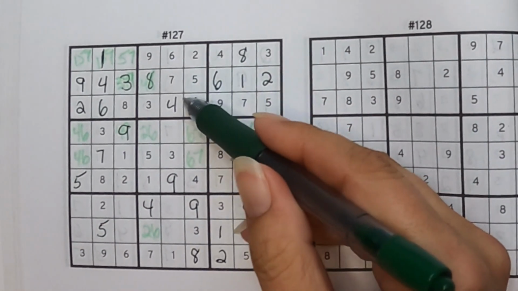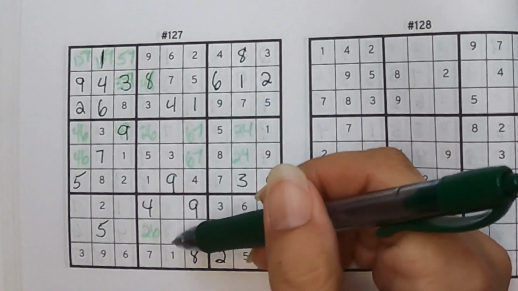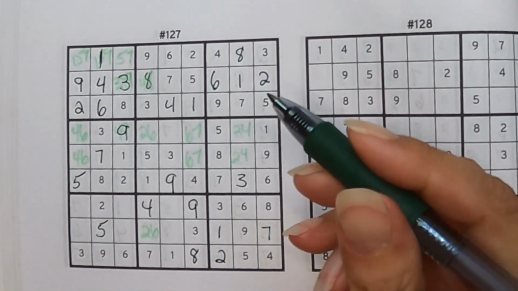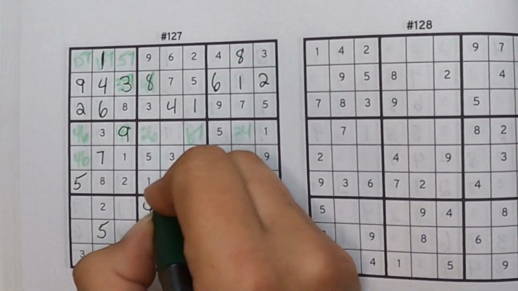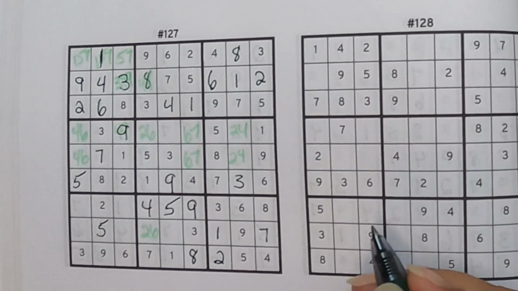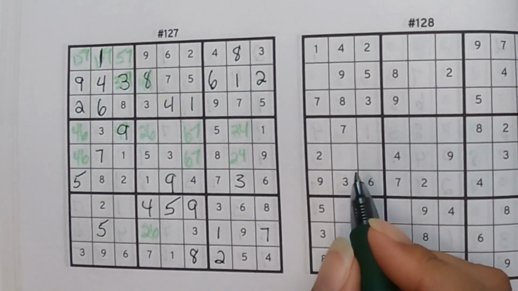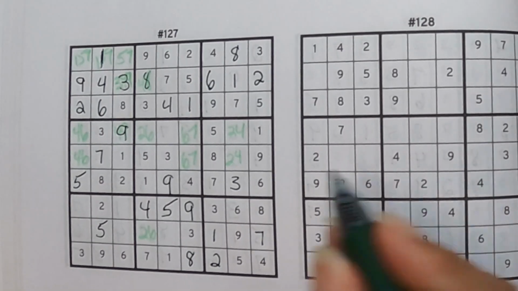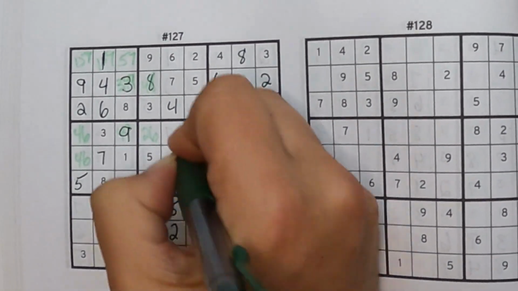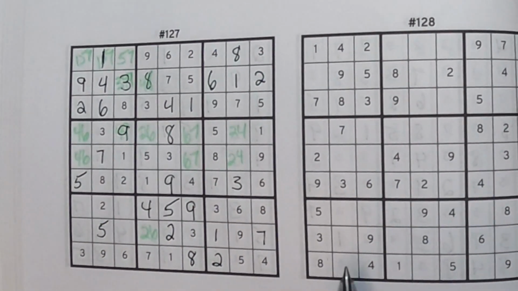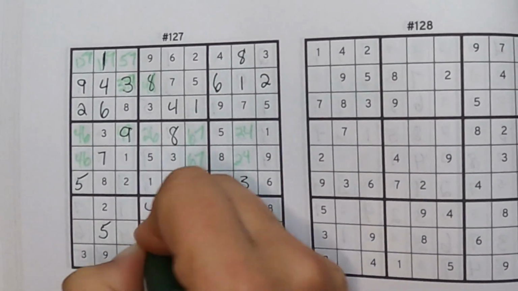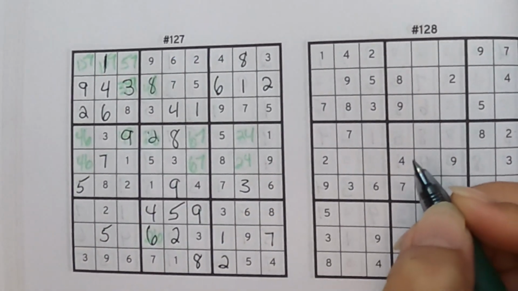For this column, we're missing 2, 5, and 8. We've got a 2 and 8 here, so this is our 5. 8 here, so 2, 8. That 2 makes this our 6, 2.